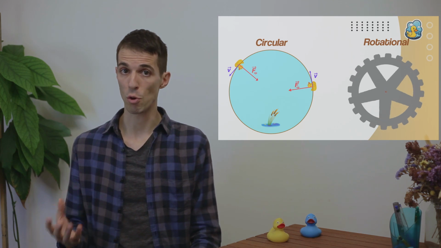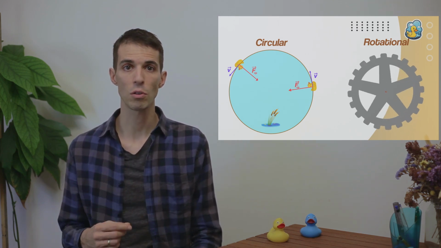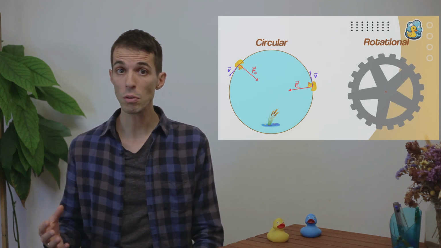In both uniform circular motion and uniform rotational motion, something is moving in a circle, but in rotational motion, we focus on the angular velocity of the entire object, because there is not one value of linear or tangential velocity that could be assigned to it.